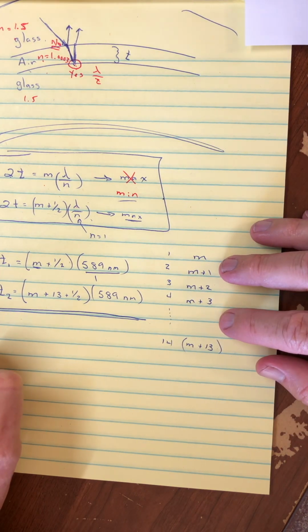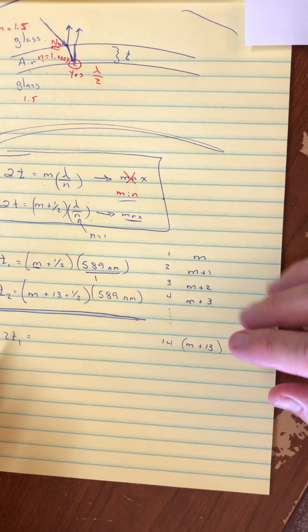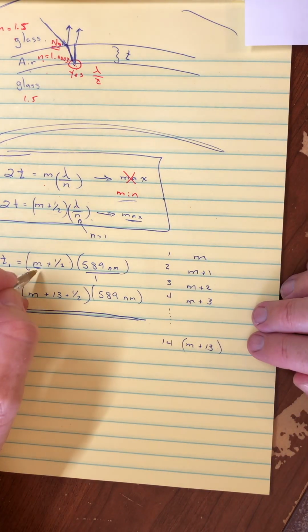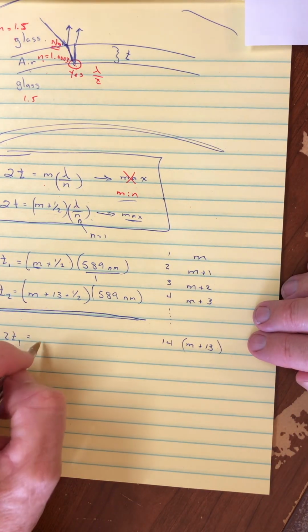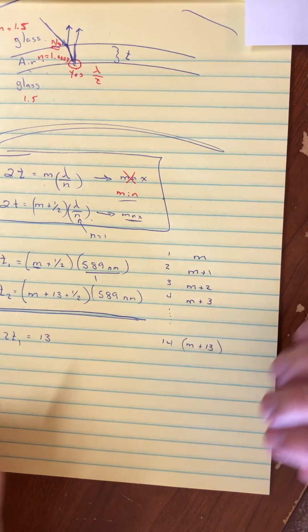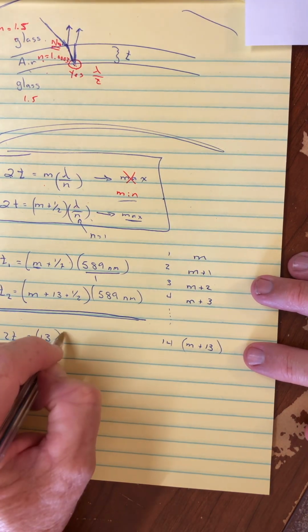Let me subtract, calling this one minus that one. So 2T2 minus 2T1 equals, and I'll subtract that from that. M minus M goes away. 13 minus, and there's really nothing to compare, is 13. And a half minus a half goes away.